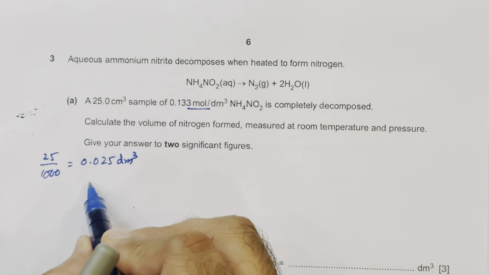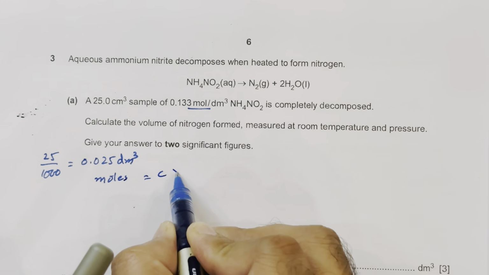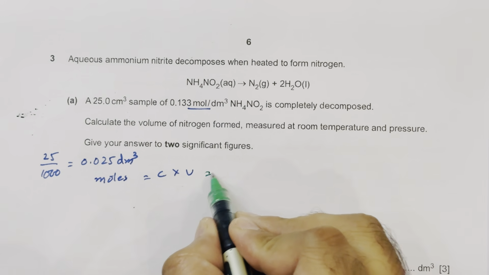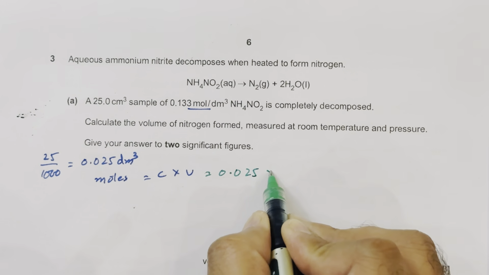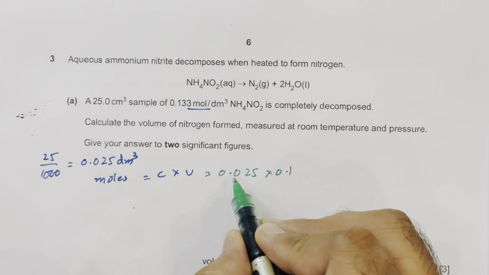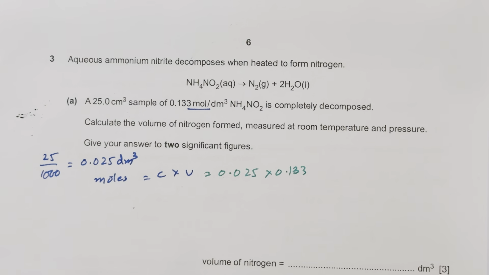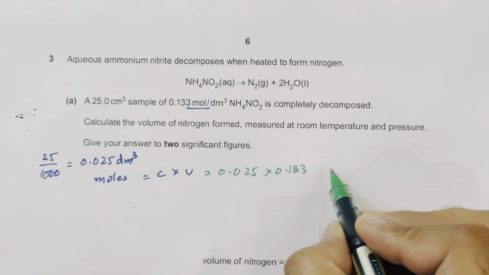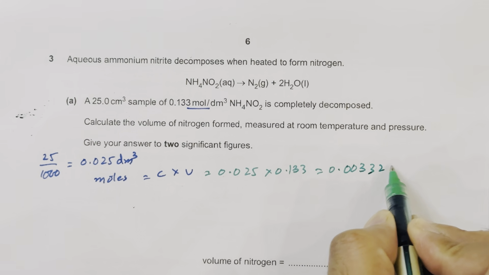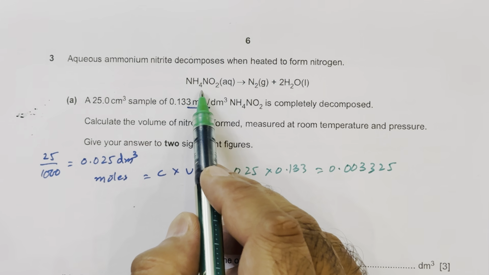You can calculate moles by multiplying concentration by volume. The concentration is 0.133 and the volume is 0.025. After multiplying, you get the answer that is equal to 0.003325 moles.